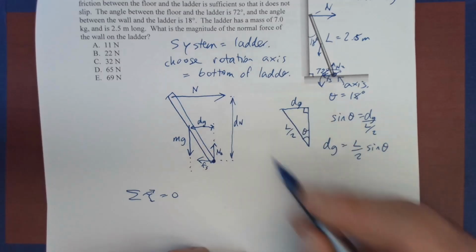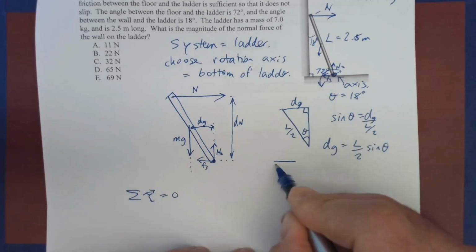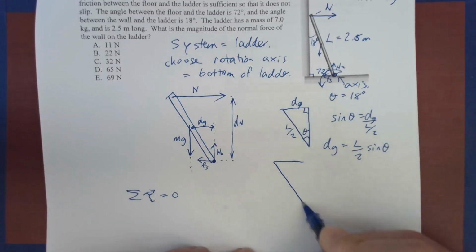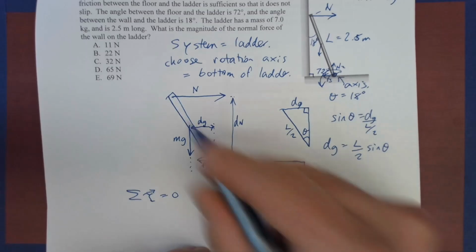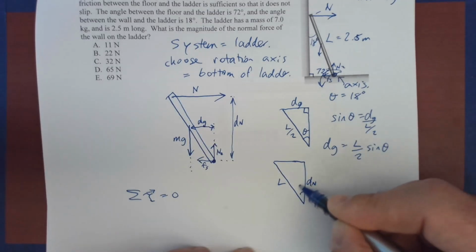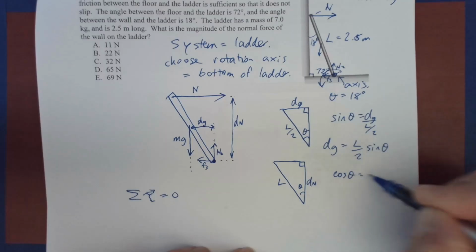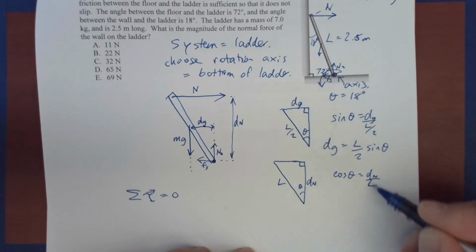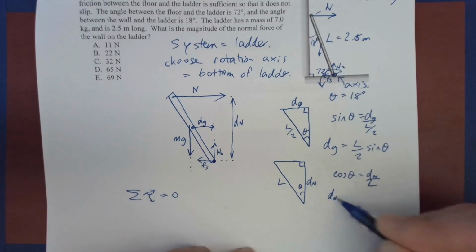And then to find the lever arm of the normal force, same triangle here, but now I've got L, the whole length of the ladder, and this is dn over here, and there's your theta. So now cosine theta is the adjacent divided by the length, the whole length of the ladder. So I've got the lever arm of the normal force is equal to L cosine theta.